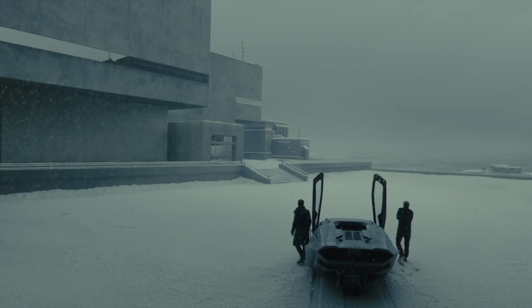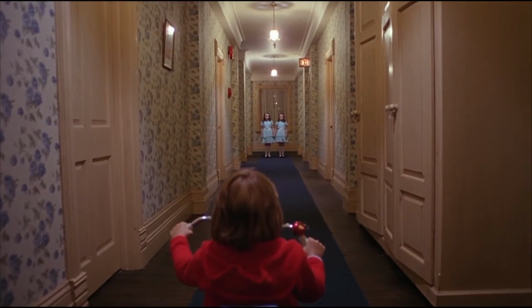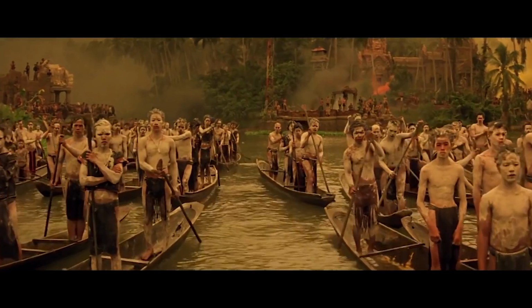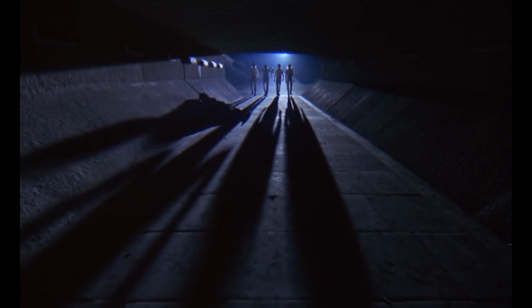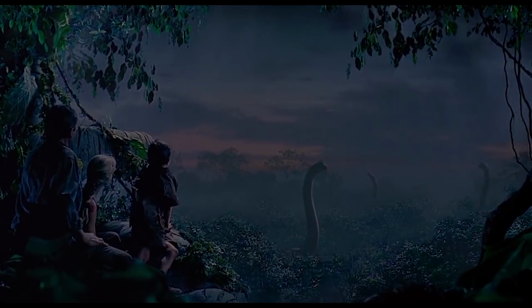So, what is a shot? It's the series of frames that are shot uninterrupted from the moment the camera starts rolling to the moment it stops. To quickly clarify the difference between a frame and a shot: a frame is the single moment if you were to pause the film, whereas the shot is still the moment, but it's the moment in motion.